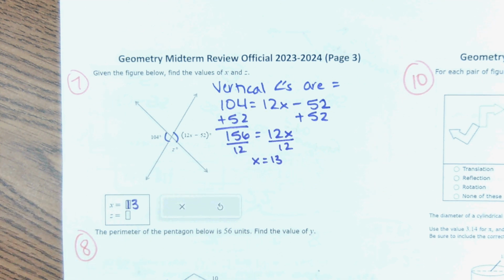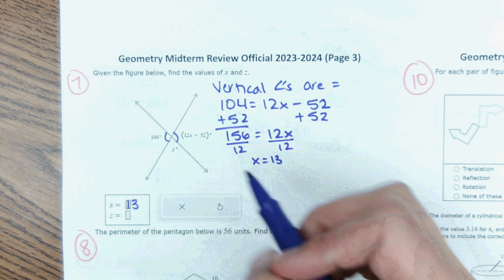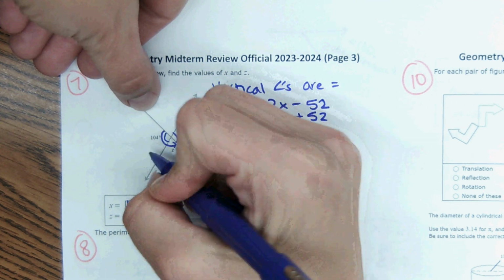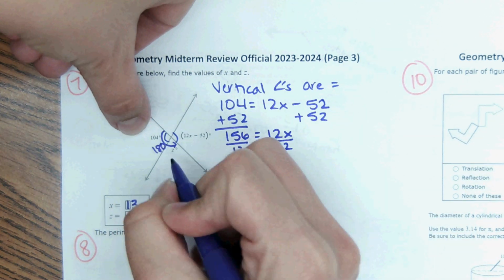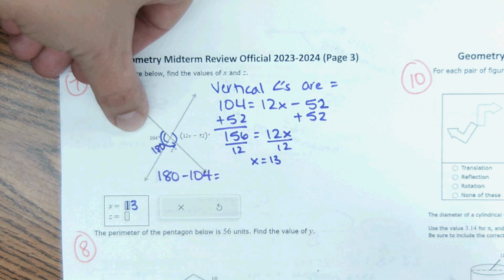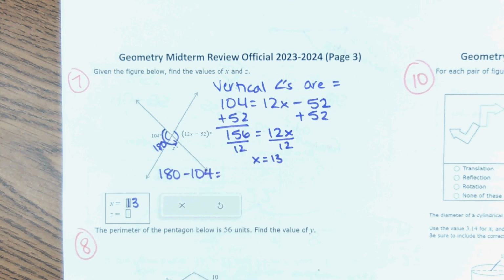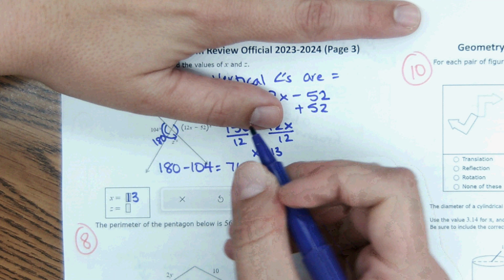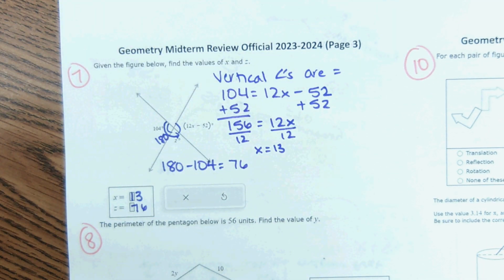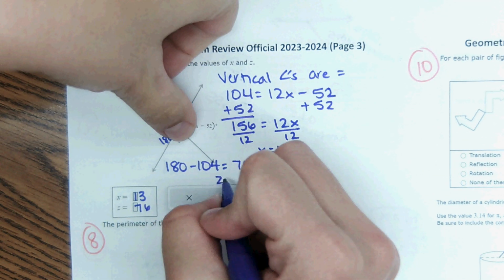It also asks for the value of z. So z forms a linear pair with this angle or this one. With a linear pair, this adds to 180. So to find z, we can do 180 minus 104. 180 minus 104 is 76. And then you're done. So z equals 76.